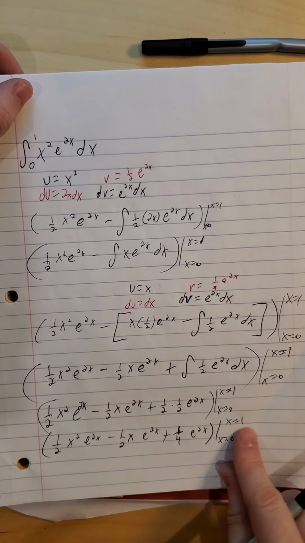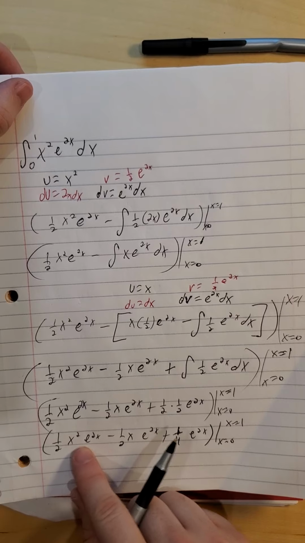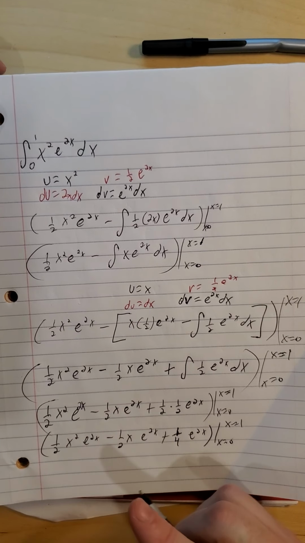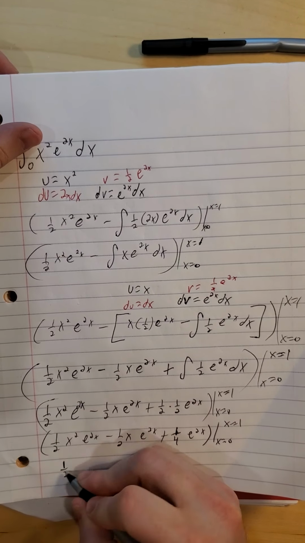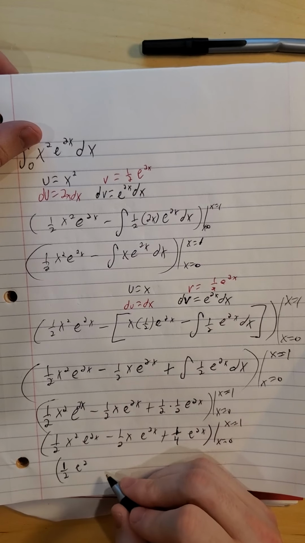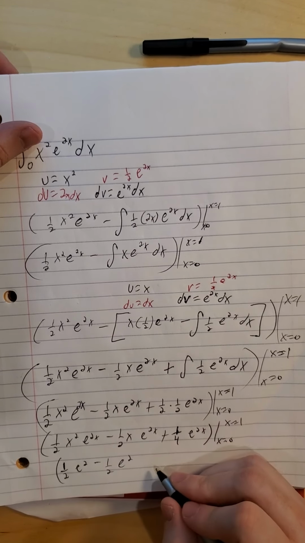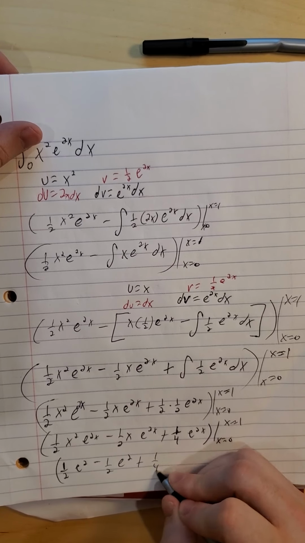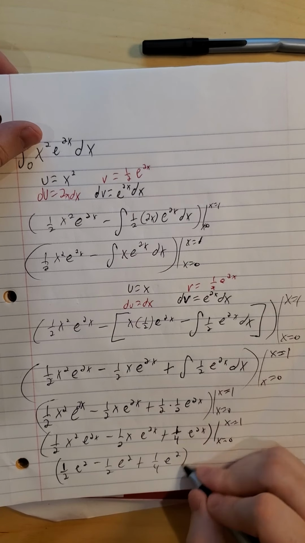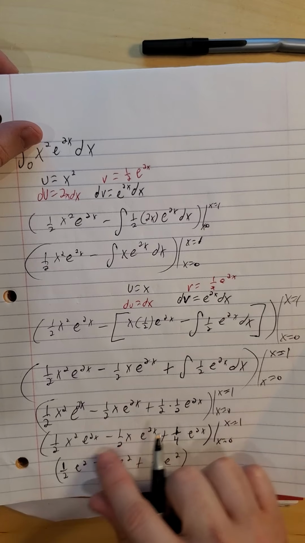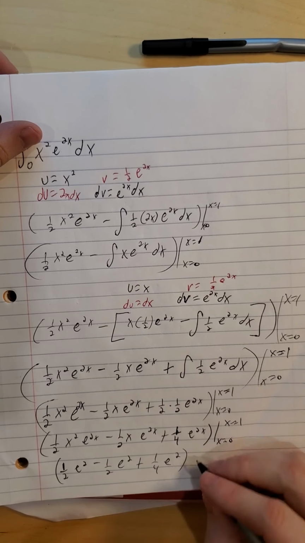So plugging in our endpoints, plugging in a 1. 1 squared is 1. E to the 2 times 1 is e squared. So we'll have 1/2 e squared minus 1/2 e squared again, and plus 1/4 e squared. So that's just plugging in 1 for all these x's.